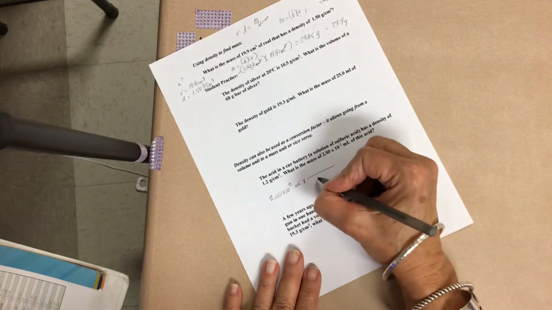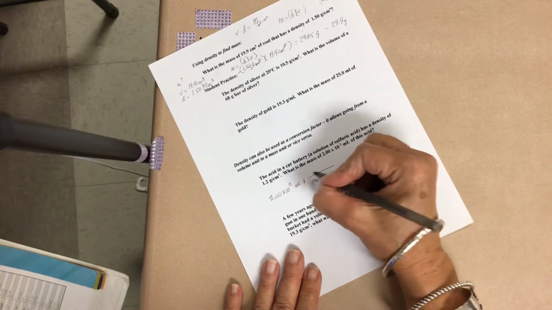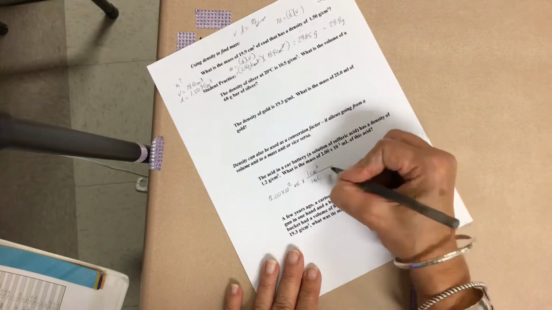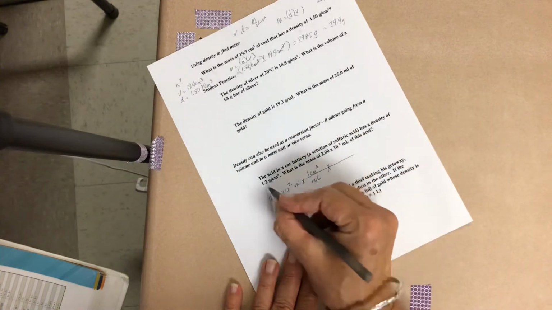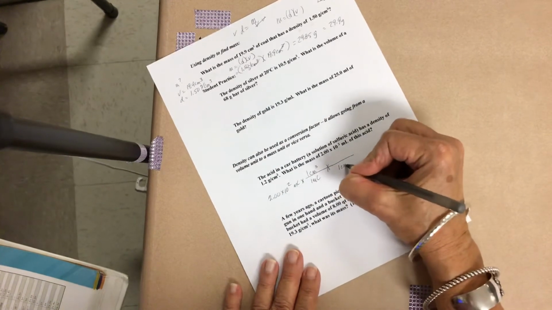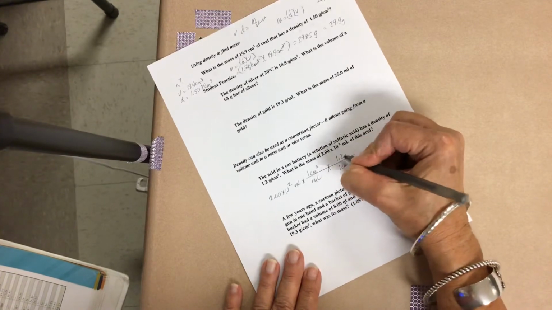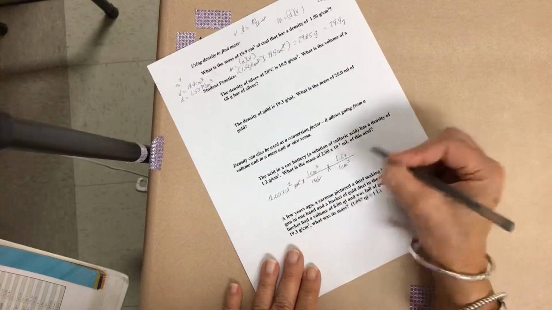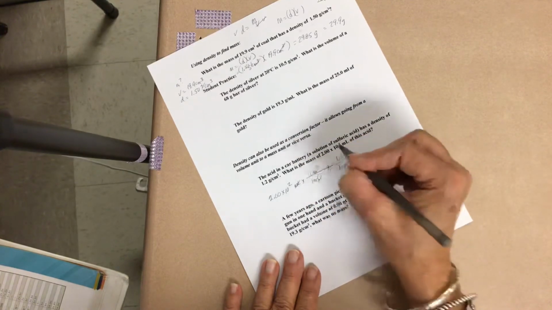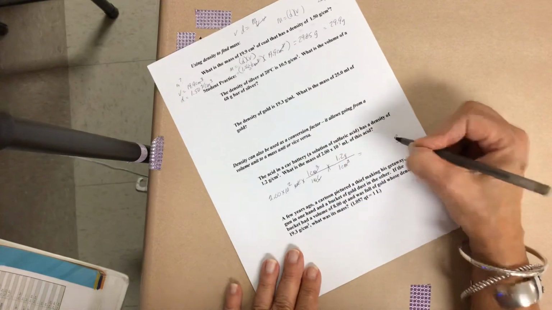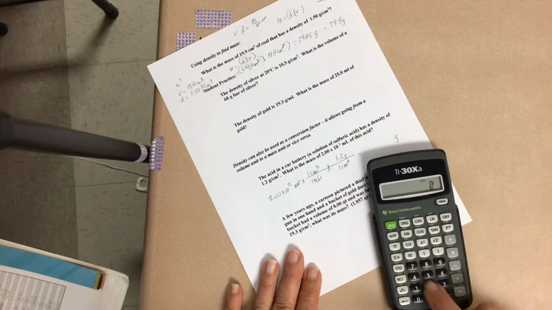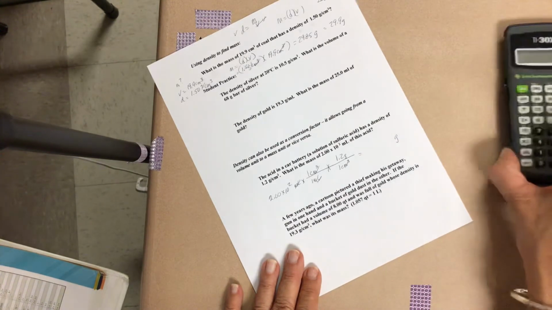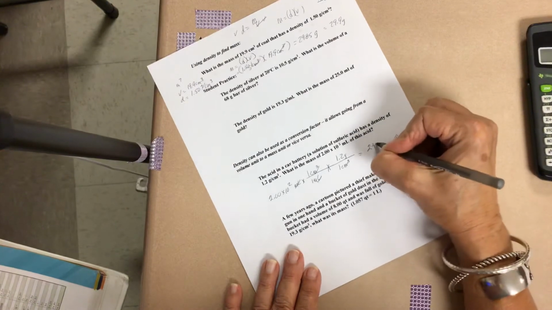for every 1 milliliter, you have 1 centimeter cubed times division bar. Looking at our density, for every 1 centimeter cubed, you have 1.2 grams. Milliliters will cancel. Centimeters cubed will cancel. We will be left with grams, which is what we're wanting. So you're going to multiply across the top, divide by what's on the bottom. 2EE2 times 1.2 equals 240 grams. Okay?